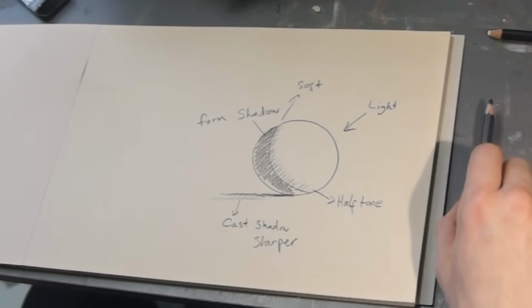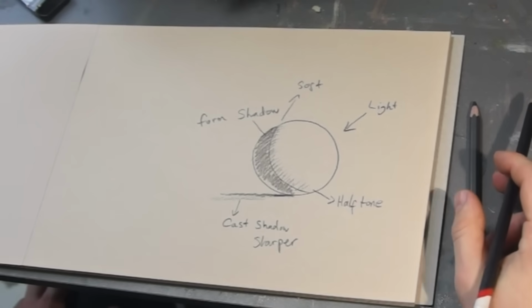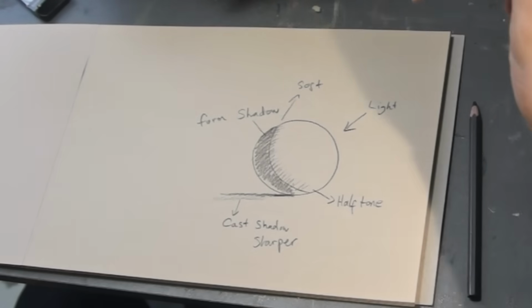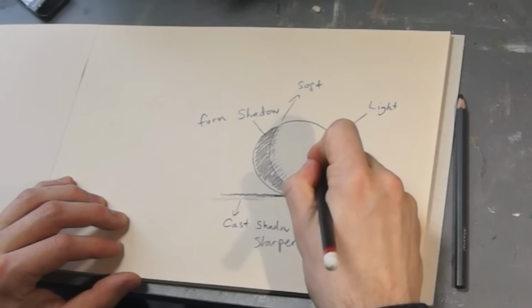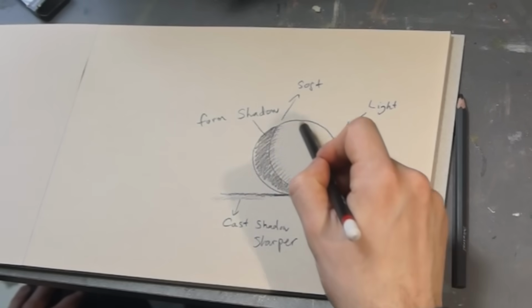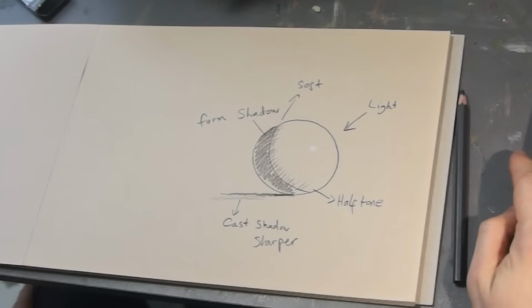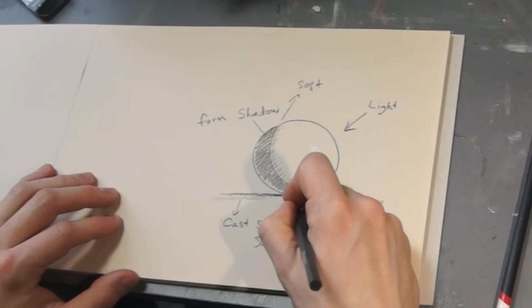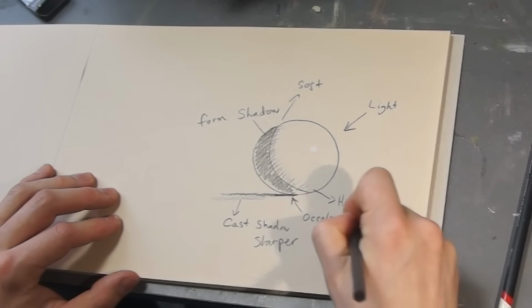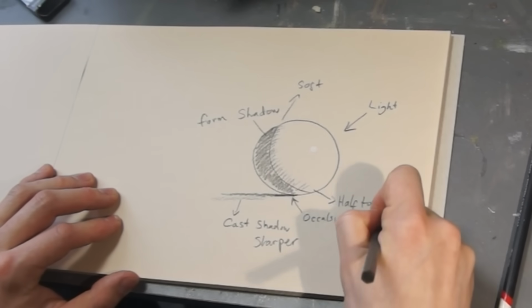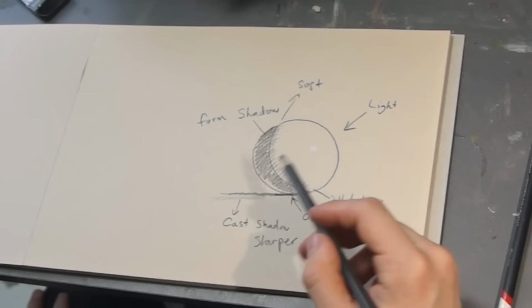And now what you're also going to get is a highlight, a specular highlight, which is going to reflect the light source. Now you've got to remember that the light is coming in from this direction, so the highlight's going to be somewhere about here. And this area here is also turning away, so you get the highlight there. Highlight is never going to be on the very edge of the form. And within the shadows, you're also going to get the darkest shadow, which is going to be an occlusion shadow. And occlusion shadows are found in areas like cracks and crevices where there's no light reaching them.